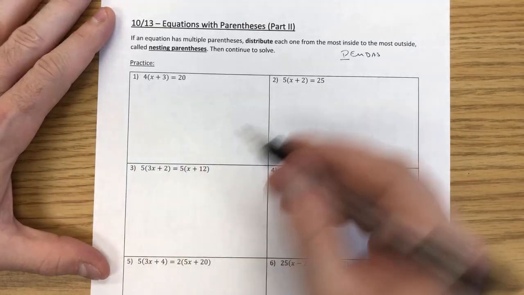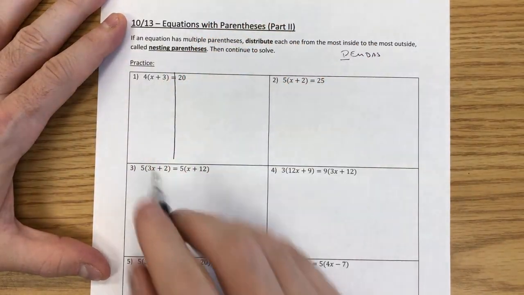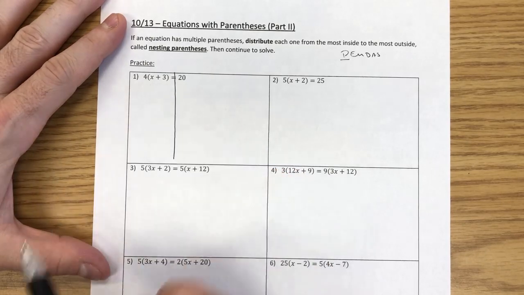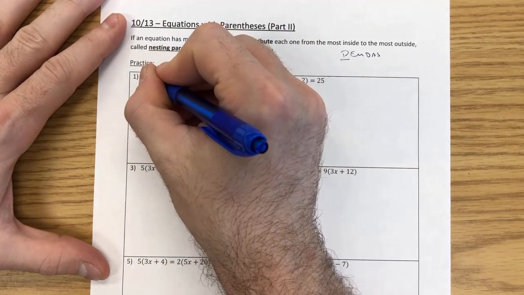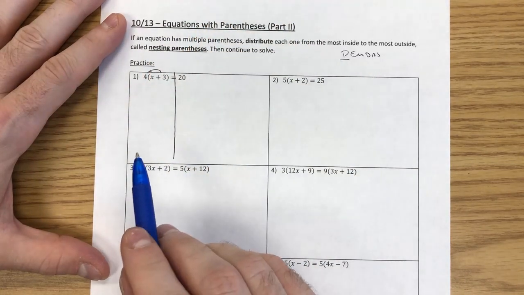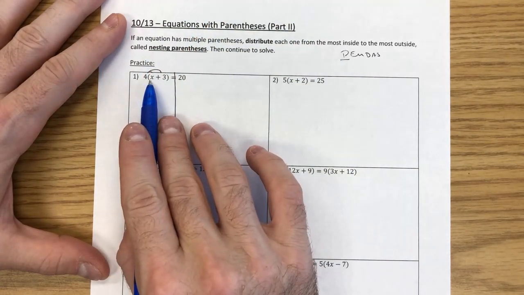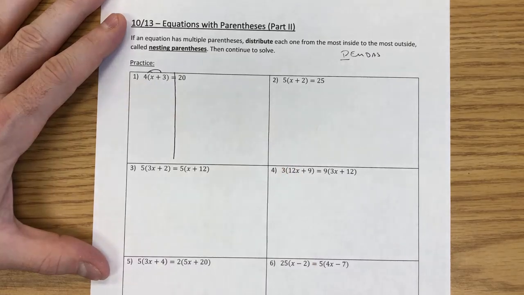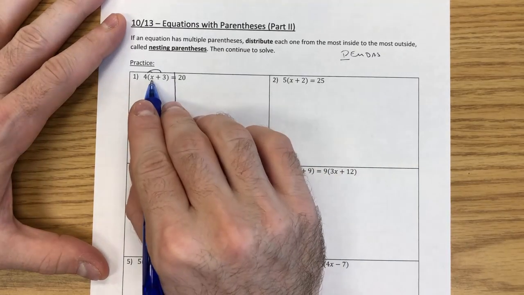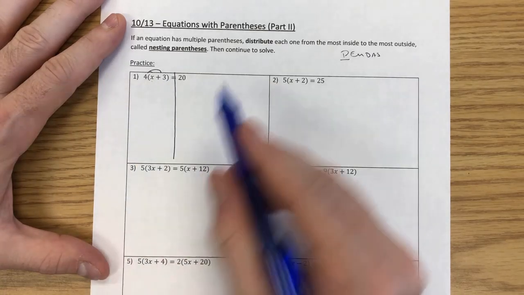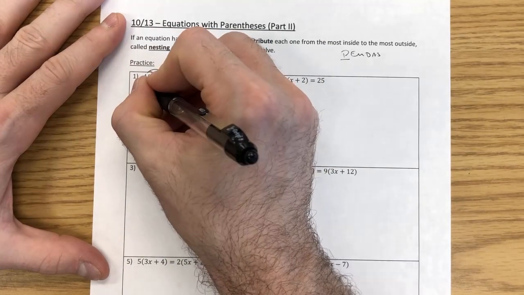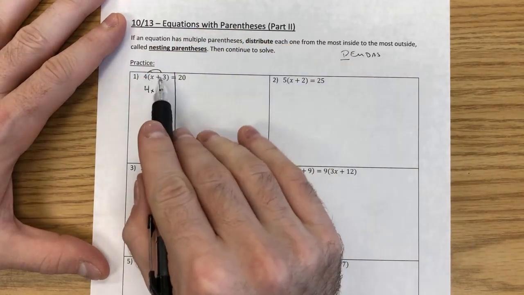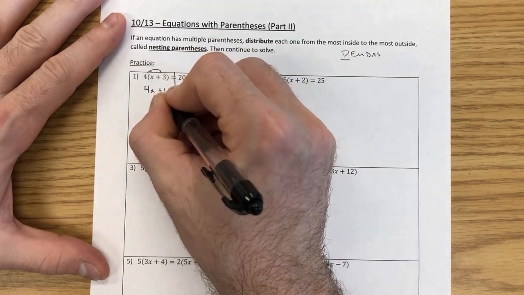Where we last left off is we had a set of equations with a singular set of parentheses. And if we remember, the single set of parentheses means that we have to multiply everything on the inside times that single thing on the outside. So the 4 gets multiplied by the x and by the 3. So x gets multiplied by 4 and becomes 4x. The 3 gets multiplied by the 4 and it becomes a 12.